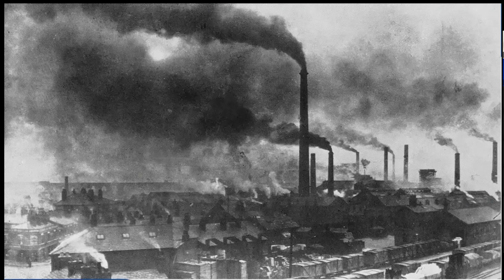Now, economic development, industrialization, and urbanization have led to extremely severe air pollution that causes increasing negative effects on human health, visibility, and climate change. Can you recognize this picture? This is the picture of the Great Smog of London in 1952.